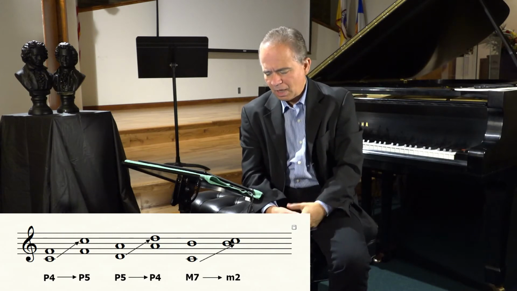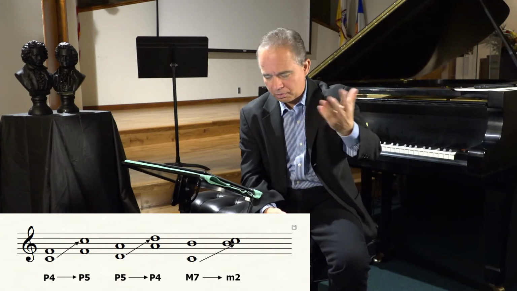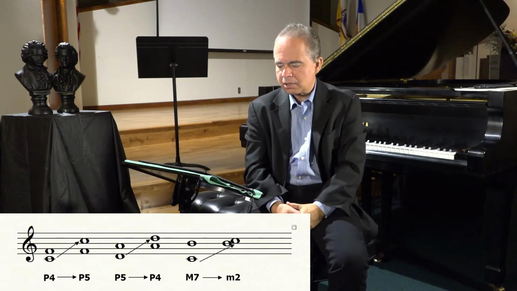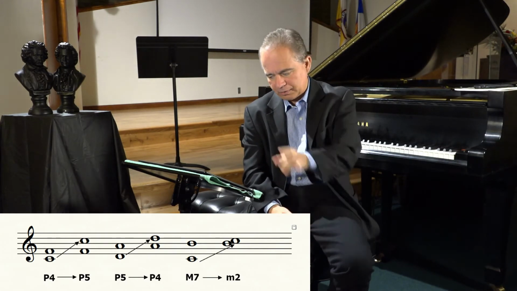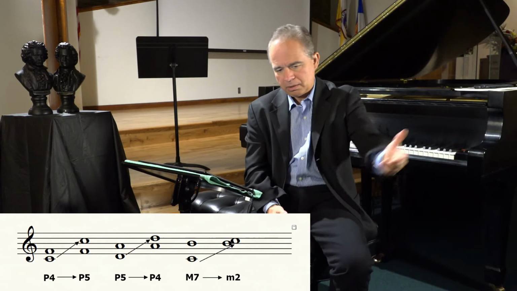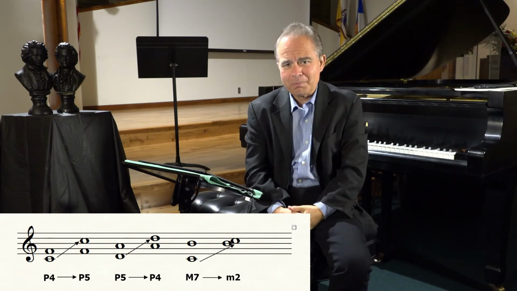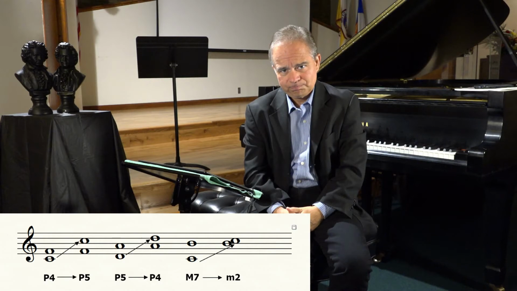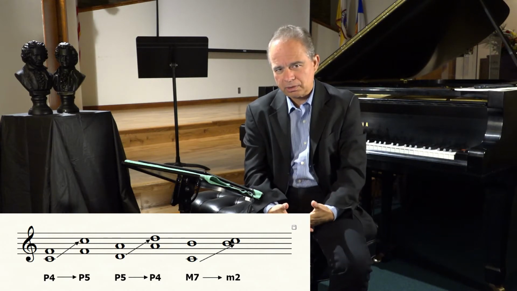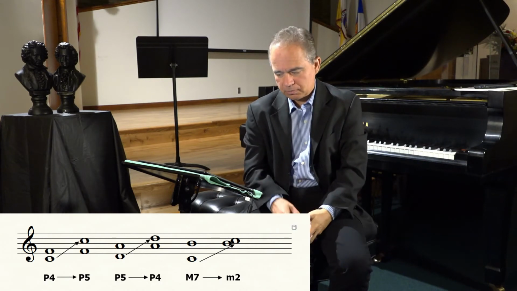I'm analyzing these quickly for you guys so you don't have to do it. Major seventh, C to B on the third example here. Again, we're taking the C up an octave, and we end up with a minor second. I can see already a pattern here being formed.